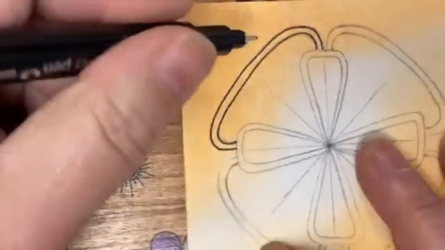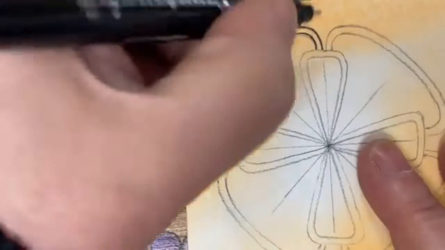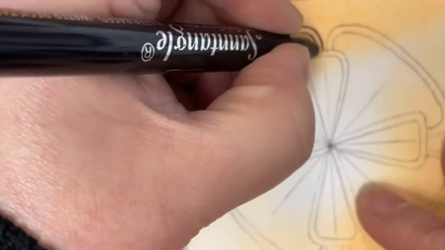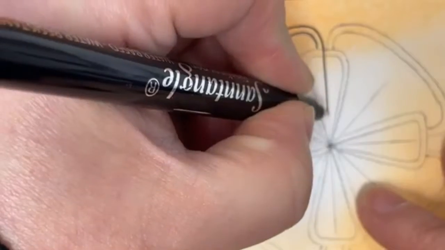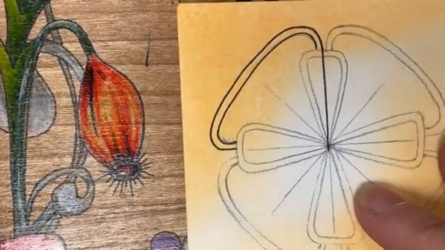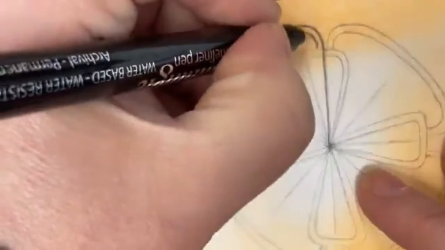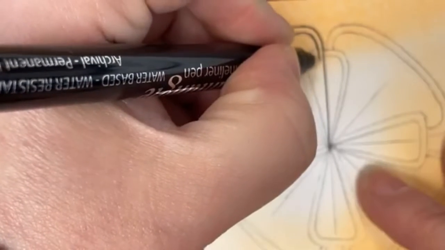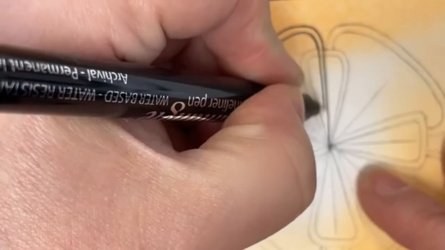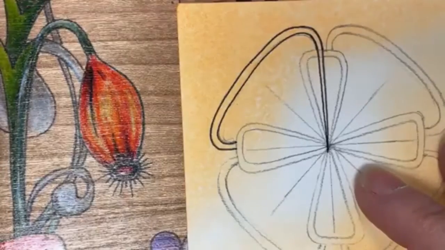But then what I want to do, if you see where I've got these two here, I'm going to take that down to the middle there. Okay, so I've gone over this little one, and this one I'm going to come and take it all the way, it's getting thinner and thinner, down to the point.